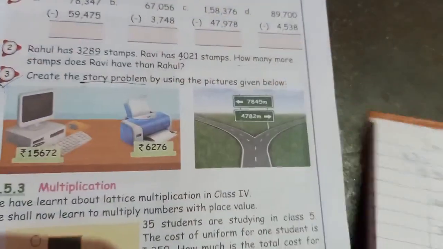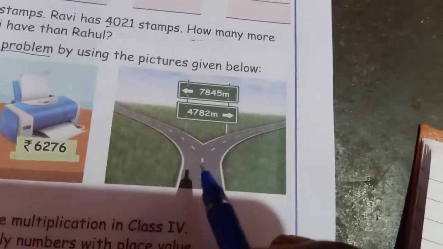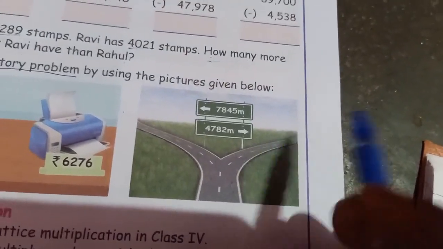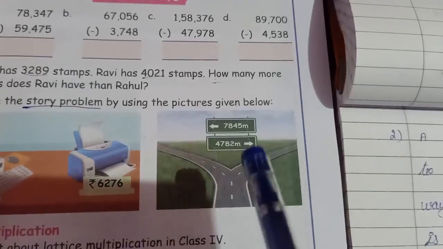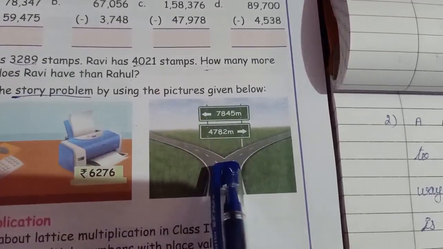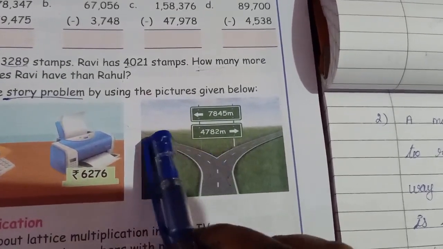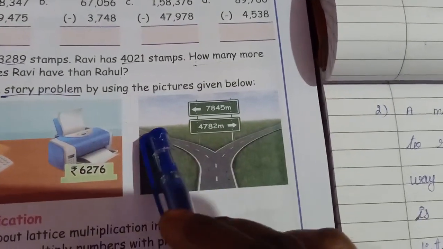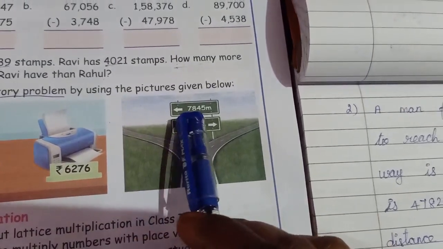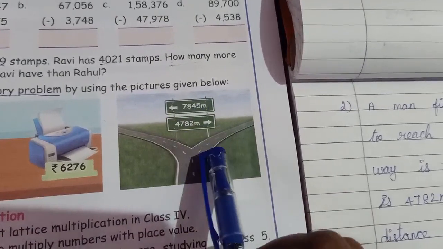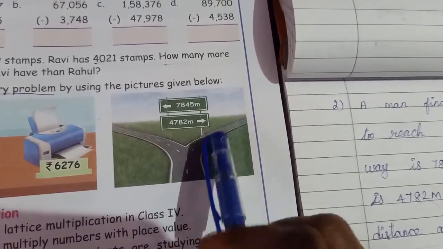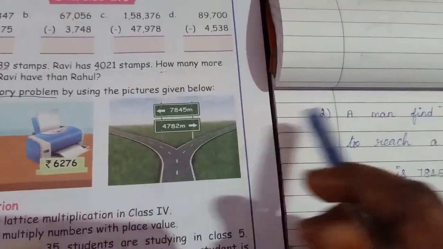Okay ma, next question. We have one picture, this one is the first way and this one is the second way. Okay ma, see this picture. We have one village here. To go to that village we have two ways. This one is the first way and this one is the second way. The first way distance is 7,845 meters and the second way distance is 4,782 meters. Now for this picture we want to create the word problem.